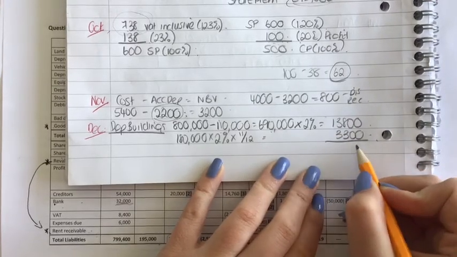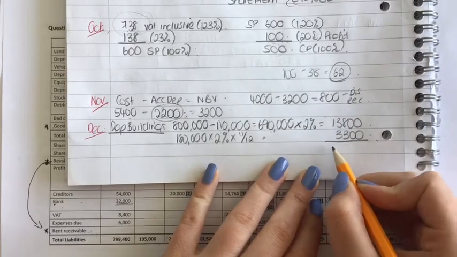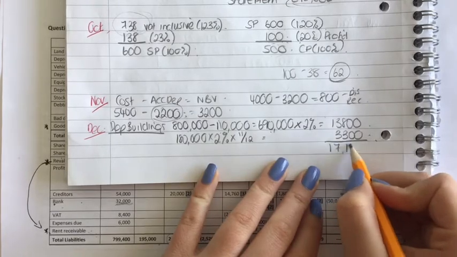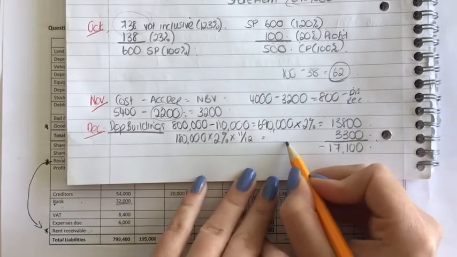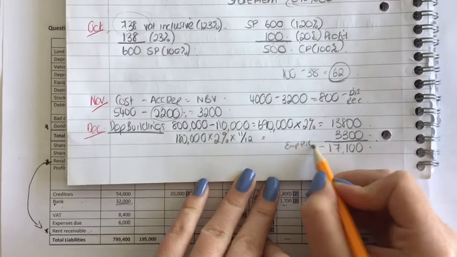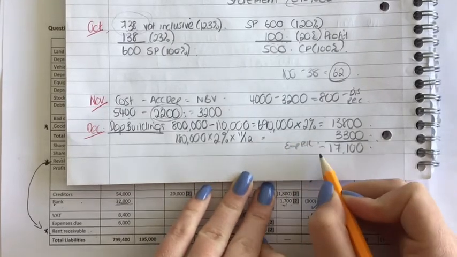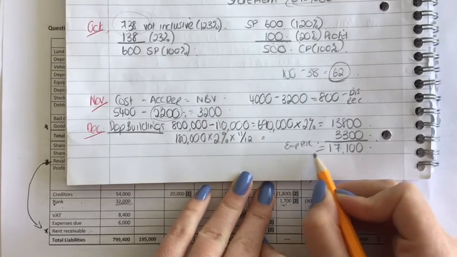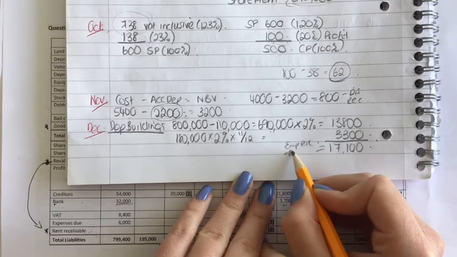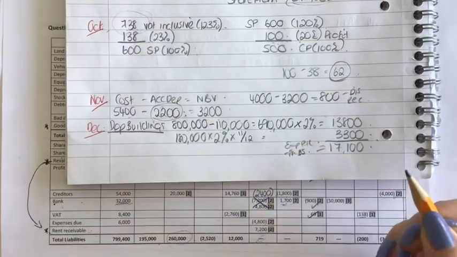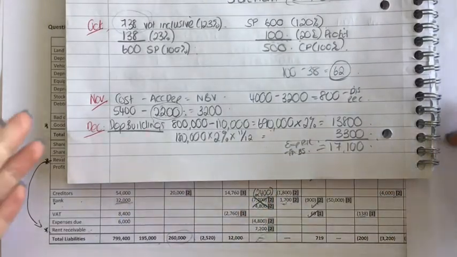Okay, that means our total depreciation is 17,100 euro, and that will go into an expense in the profit and loss. And usually you go plus previous depreciation, but there is no previous depreciation, so that's also going to be taken away from your fixed assets in the balance sheet. Okay, so let's see what that looks like in the tab.